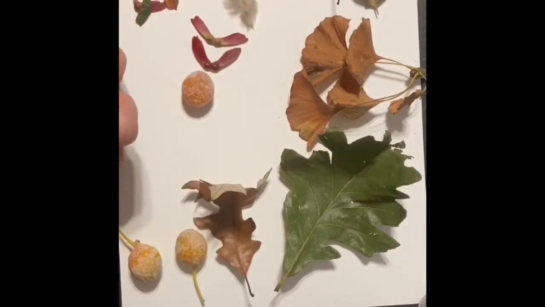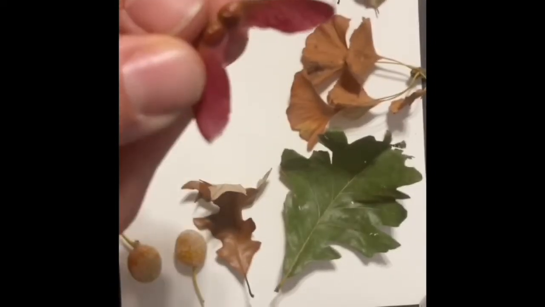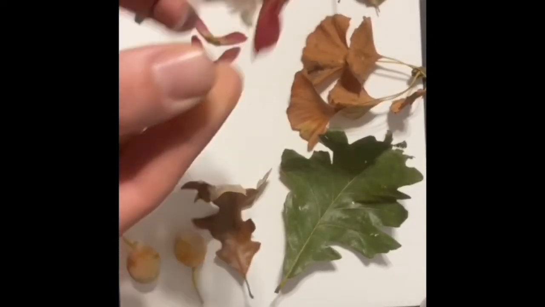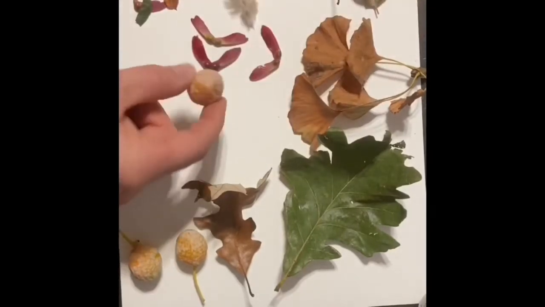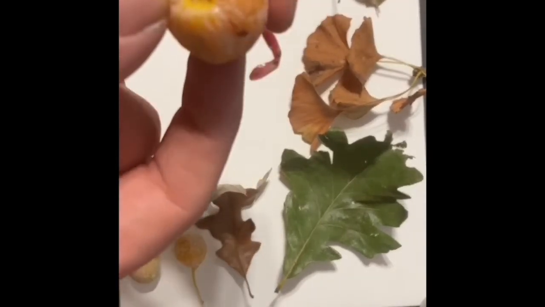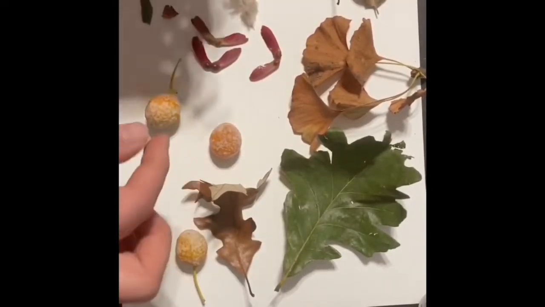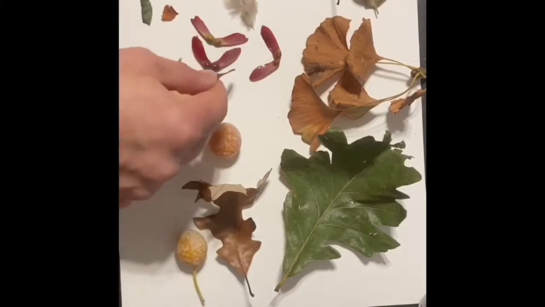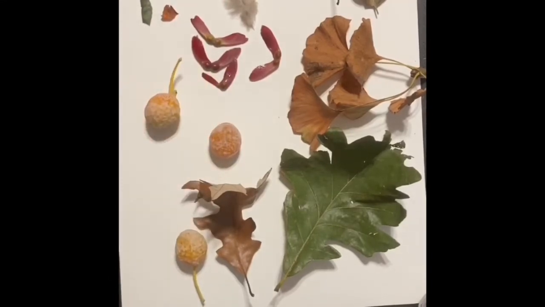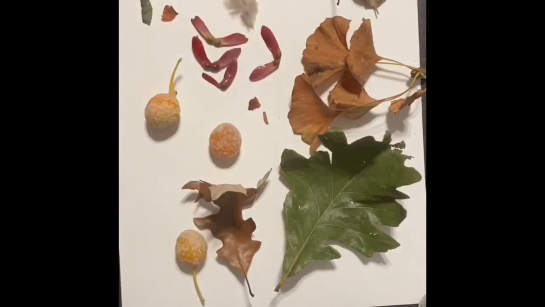Maybe I look at these individual ones and say, oh, look at that, that's an interesting texture. Maybe I'll draw that texture. Ooh, I wonder what this is. I wonder what the insides look like. Maybe I could draw what I observe. There's all kinds of different ways that we could use these items that we find into art. Maybe I can put them all together in a way that makes it interesting on this paper.